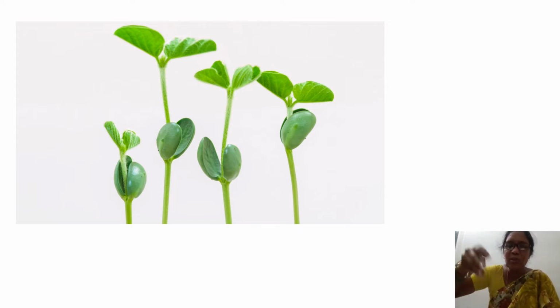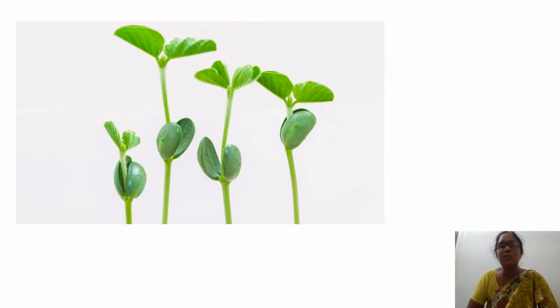This is one cotyledon. When we break it, it gives two cotyledons. Rice: when we cut the seed of rice, we find only one cotyledon. In wheat also, only one cotyledon. So wheat is a monocotyledon, rice is a monocotyledon, coconut is a monocotyledon.